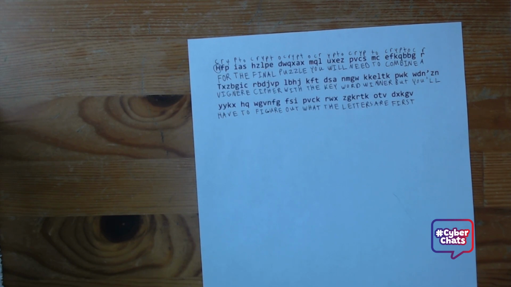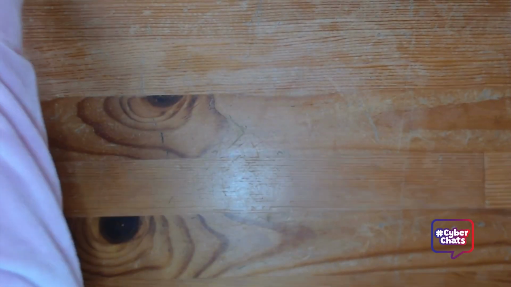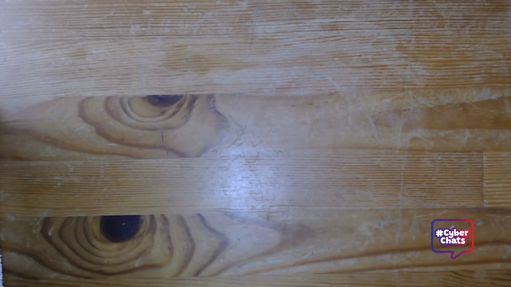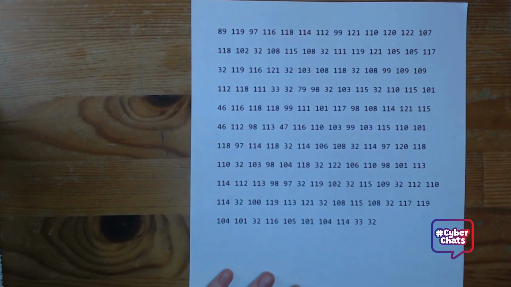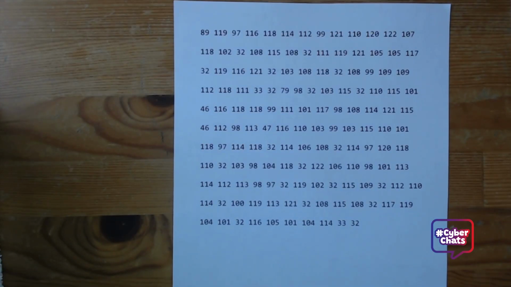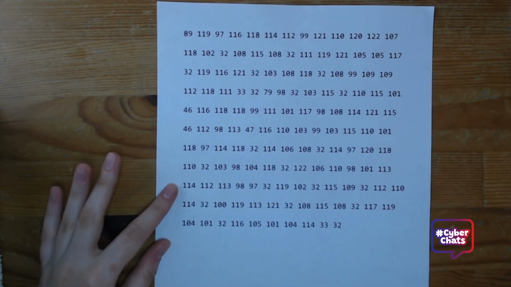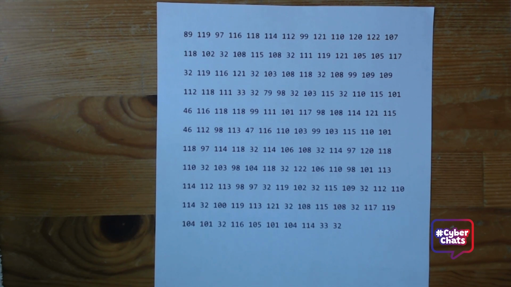So it says, for the final puzzle, you will need to combine a Vigenère cipher, like the one we just used, with the keyword winner. But you'll have to figure out what the letters are first. So let me pull up the puzzle here. There you go. This one looks quite different from the other ones we've done, given it's all numbers. But after a while, and a little Googling, you should be able to figure out that it is an ASCII puzzle.